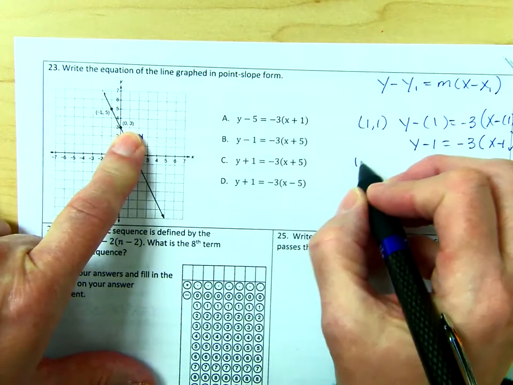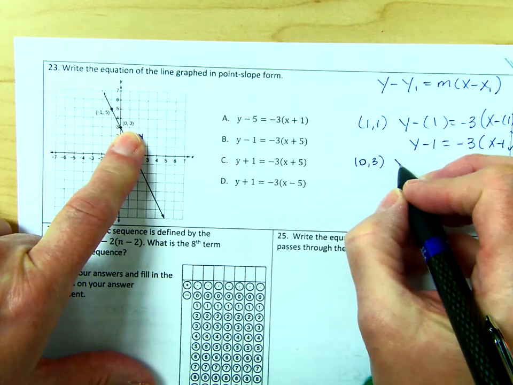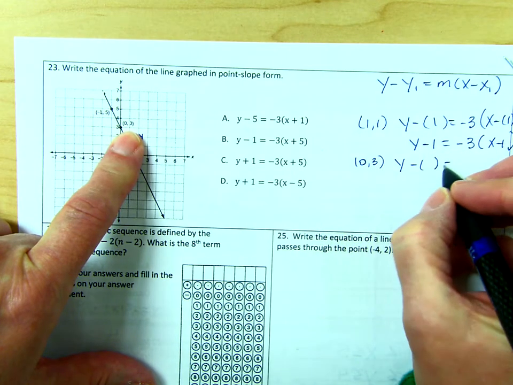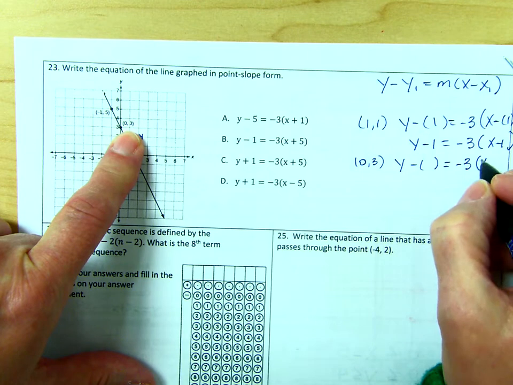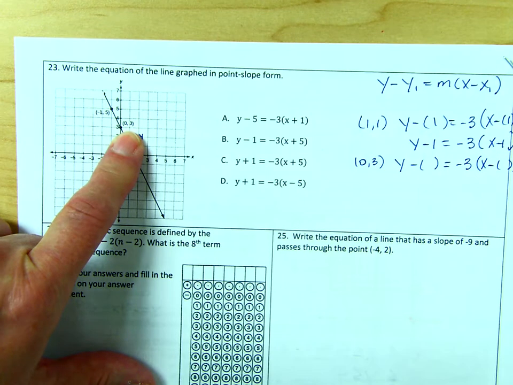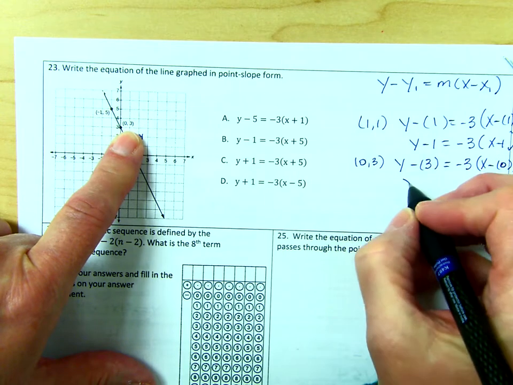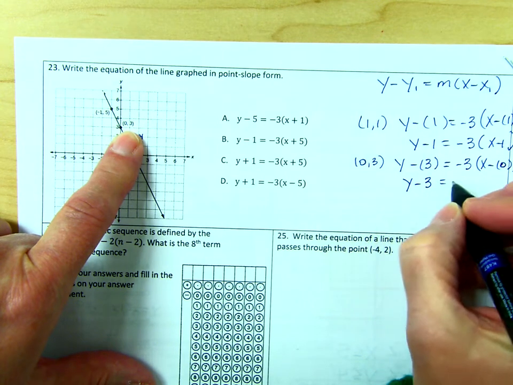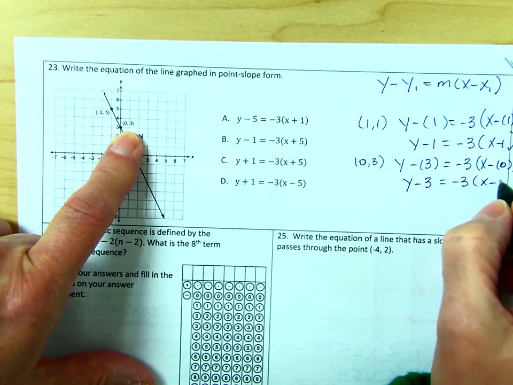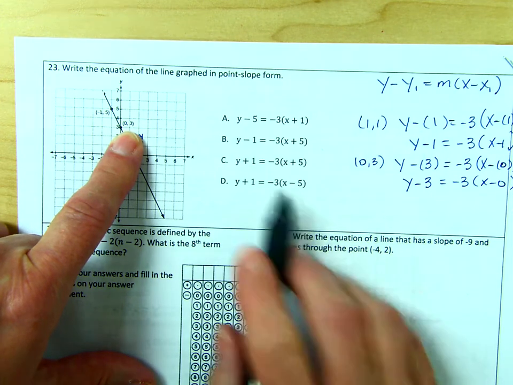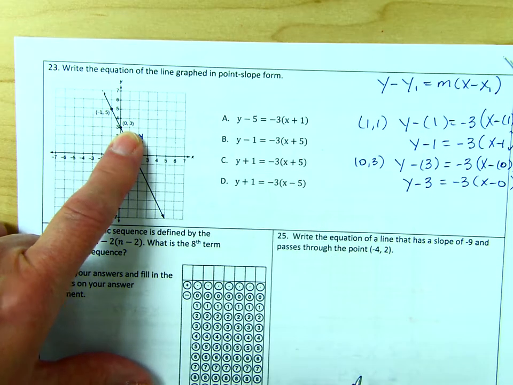So let's try 0, 3. So we do y minus y sub 1 equals negative 3 times x minus x sub 1. Well, x is 0 and y is 3. So we need a y minus 3 equals negative 3 times x minus 0. That is not in our options.